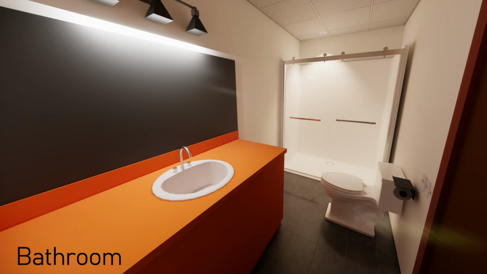And here is the bathroom space, which works without running to the additional floors upstairs to use the bathroom. In this case, it is the designated bathroom for that area.